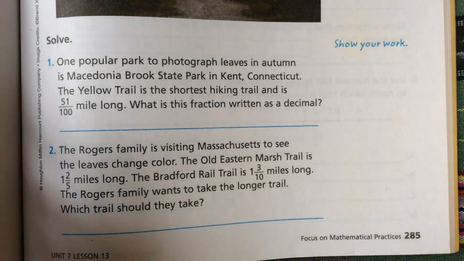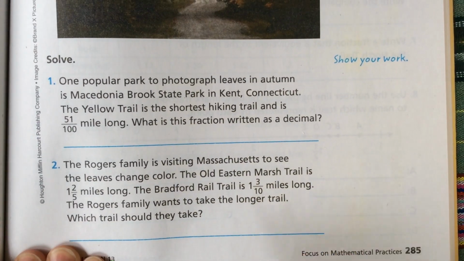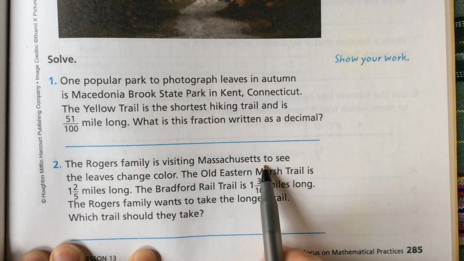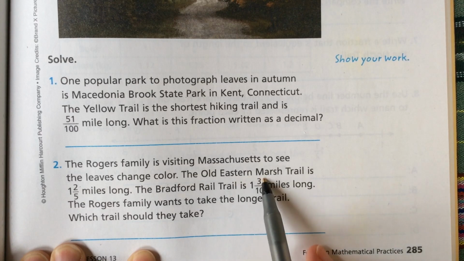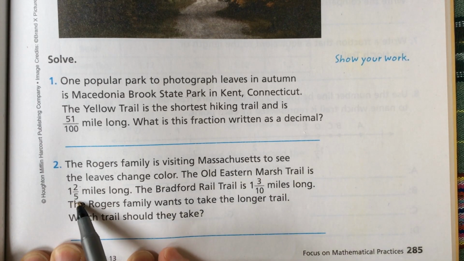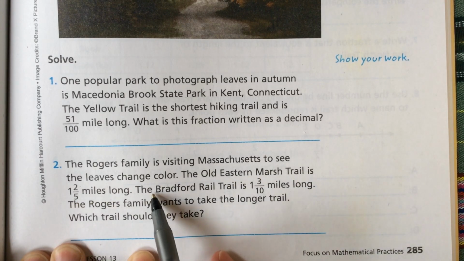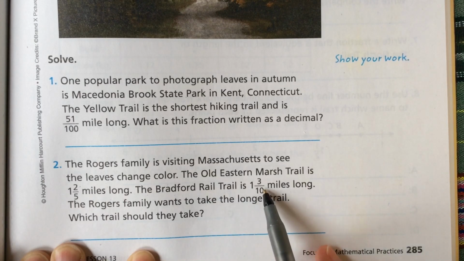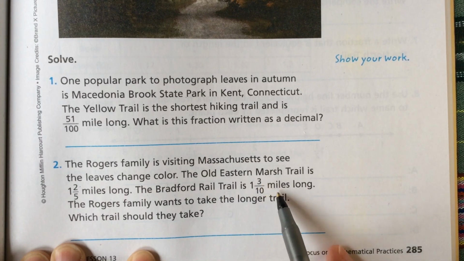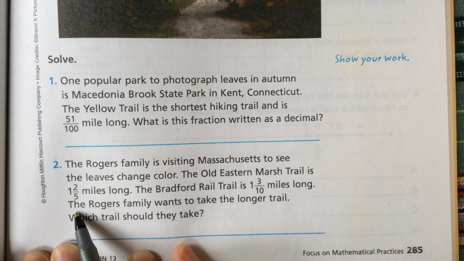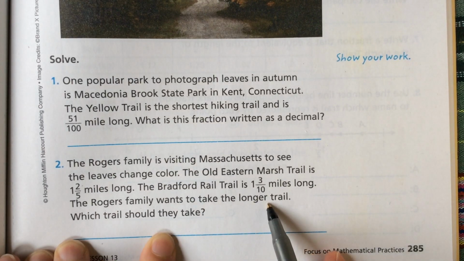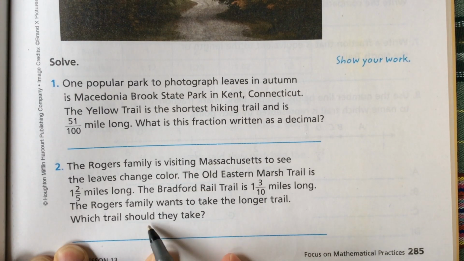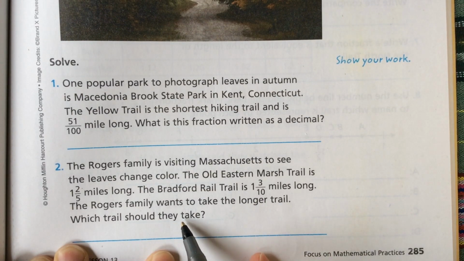Number 2. The Rogers family is visiting Massachusetts to see the leaves change color. The old Eastern Marsh Trail is 1 2/5 miles long. The Bradford Rail Trail is 1 3/10 miles long. The Rogers family wants to take the longer trail. Which trail should they take?